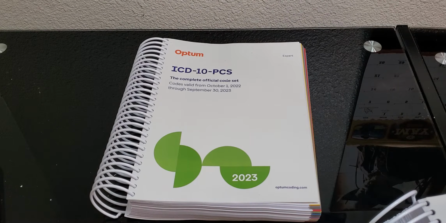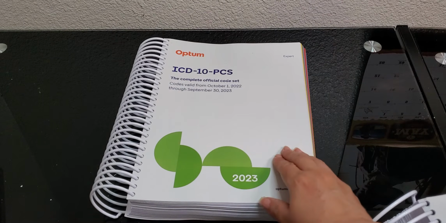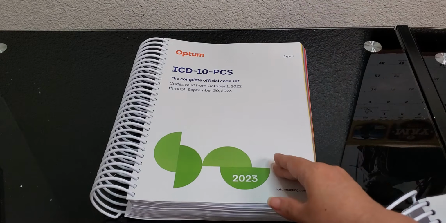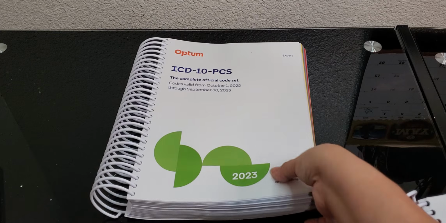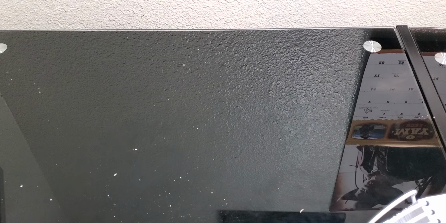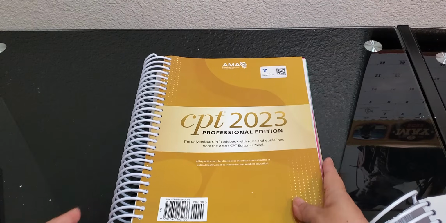So obviously, if you're taking the test in 2023 or all the way up until the end of April 2024, you can use the 2023 edition, okay? But that's what this PCS is. The ICD-10-PCS is for inpatient procedures, all right? So that's that book. And then, this over here, we have the CPT book.